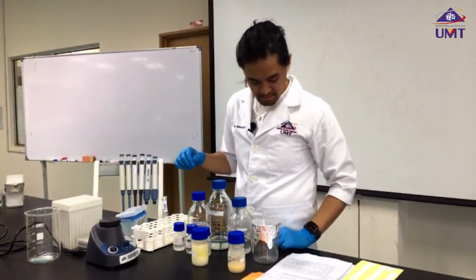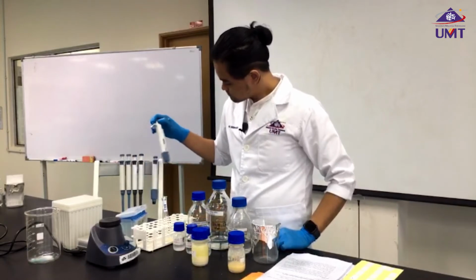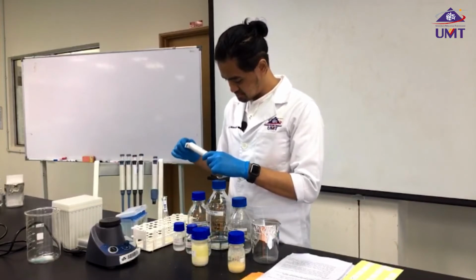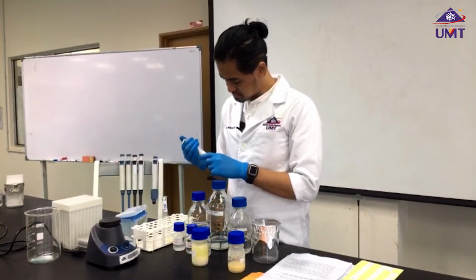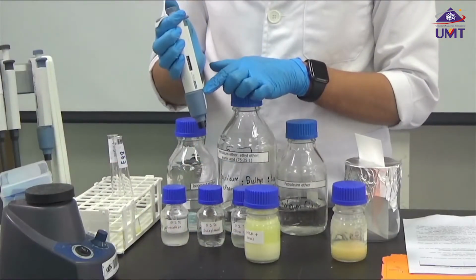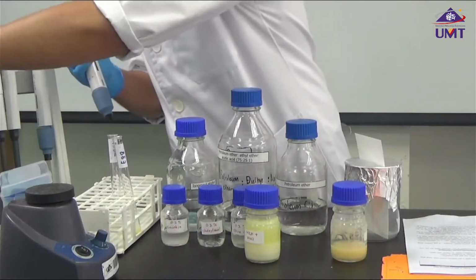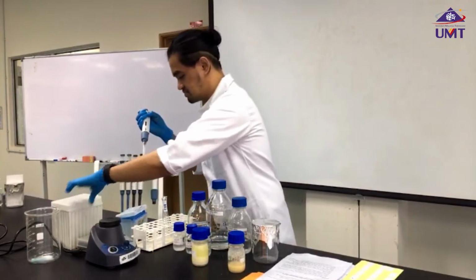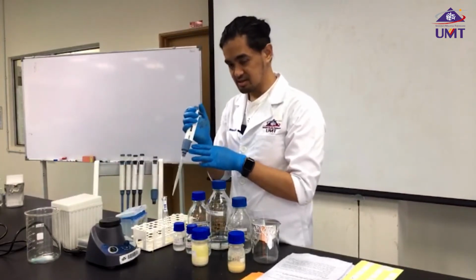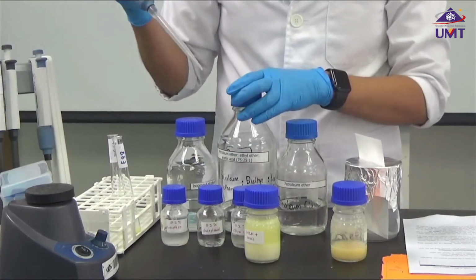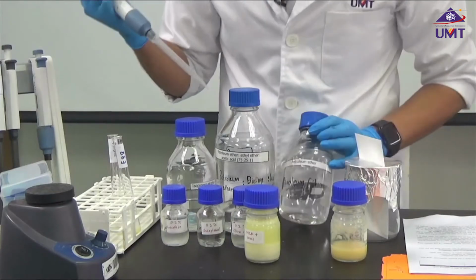Then 1.5 ml isopropyl alcohol. For this, I'm going to use the 5 ml micropipette. The tips for the 5 ml micropipette are larger than the 1000 microliter micropipette tips. Add 1 ml.